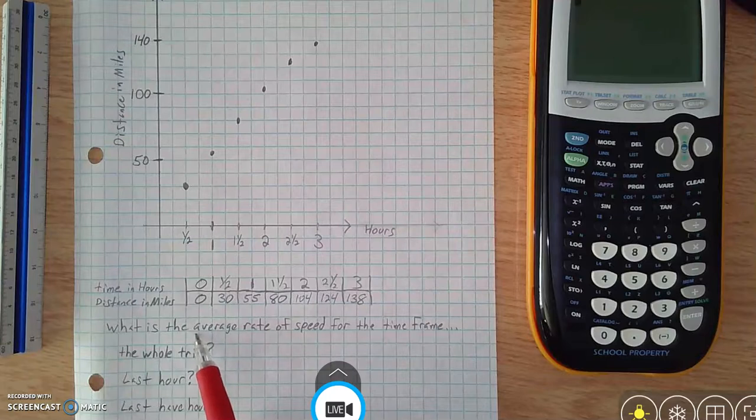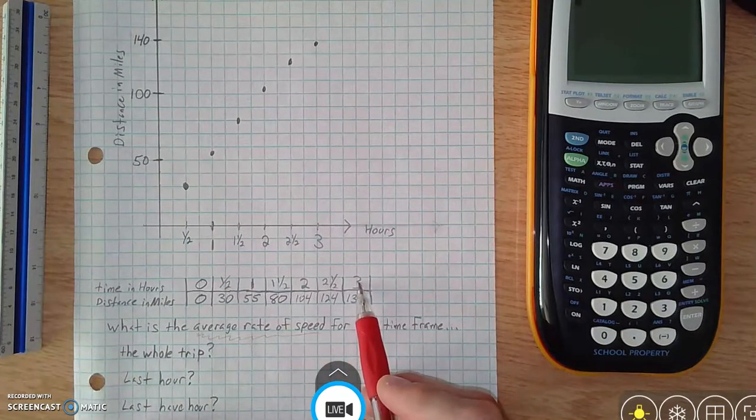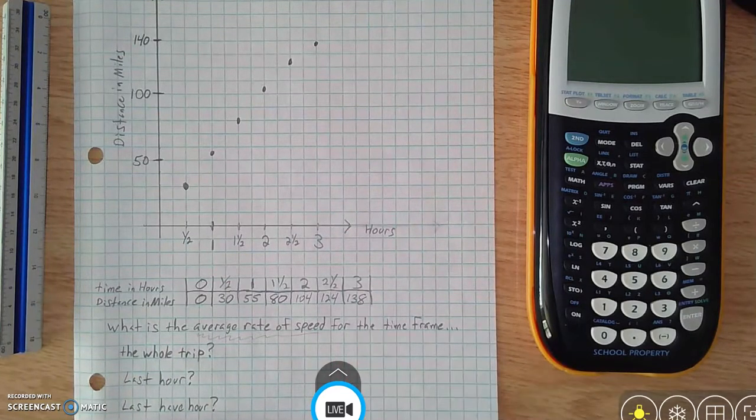Okay, key phrasing is right here. Average rate of speed. So what I really want you to do is hit pause on the video and try to answer those 3 questions. All right, now hopefully you got them. But the idea here, average rate of speed, the whole trip. We did a whole trip in 3 hours, but we covered 138 miles.